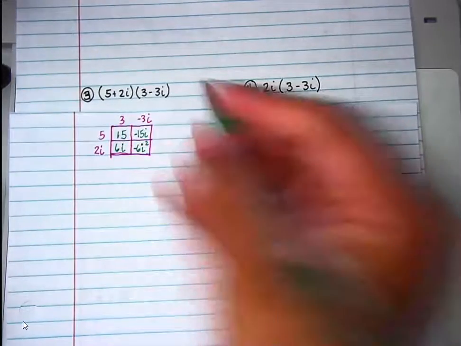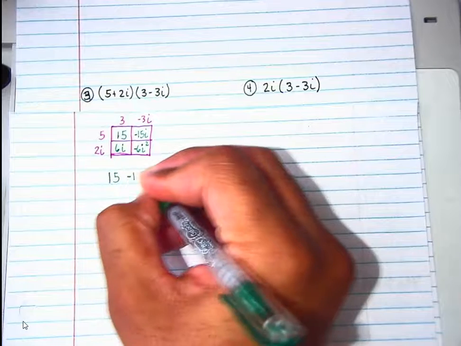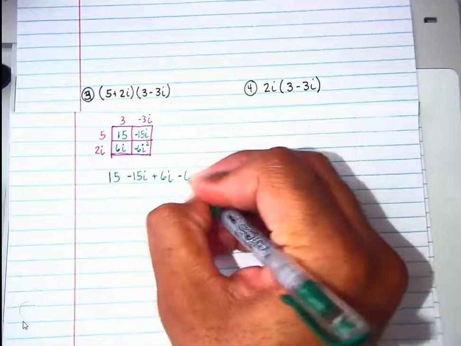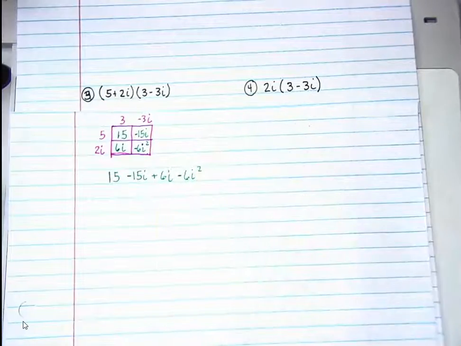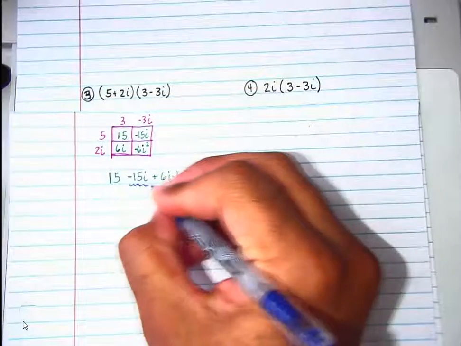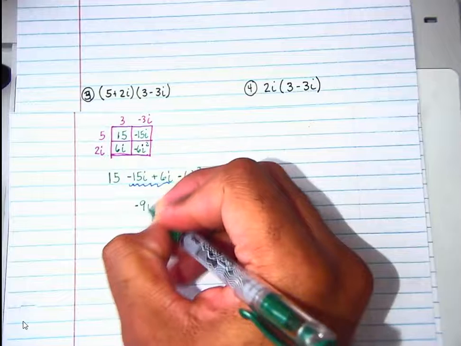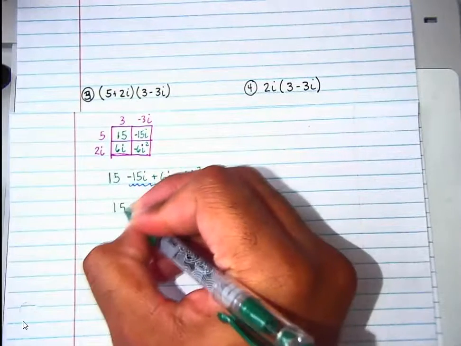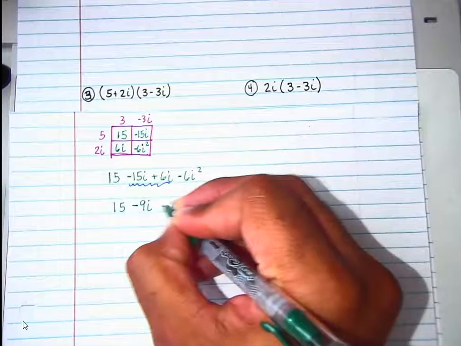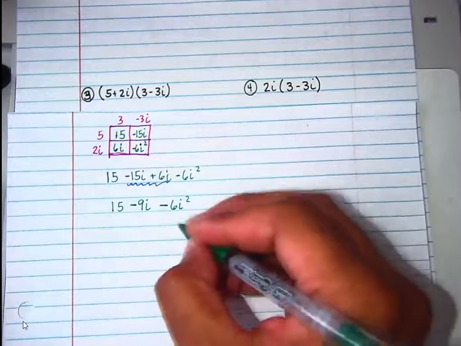All right. So each thing, we're going to pull it out. I'm not going to combine them yet. You can if you wanted to. If you combine them first, perfect. Okay. So there are like terms that we have before I do anything with the i squared. We have like terms right here. So I'm going to combine those. So that gives me a negative 9i for that part. We have 15 in front. And you get negative 6i back here. We know i squared is negative 1. So I'm going to put that in there.